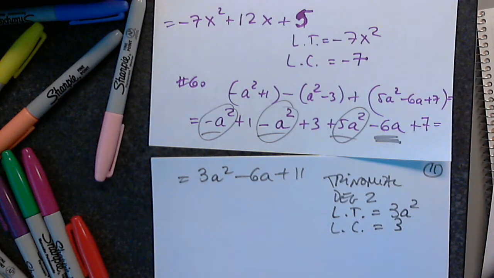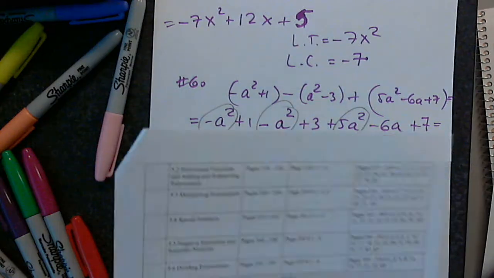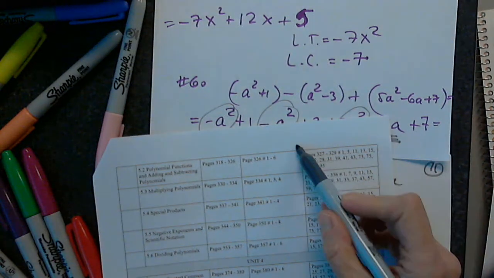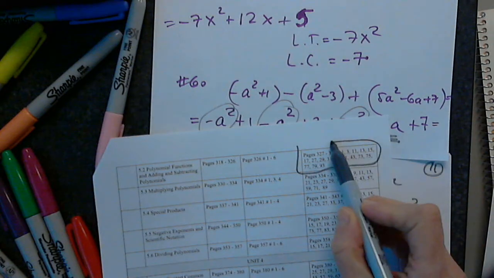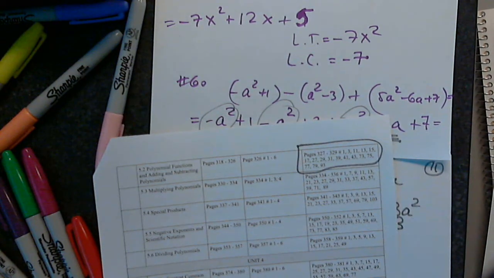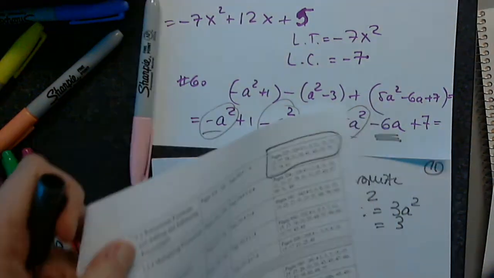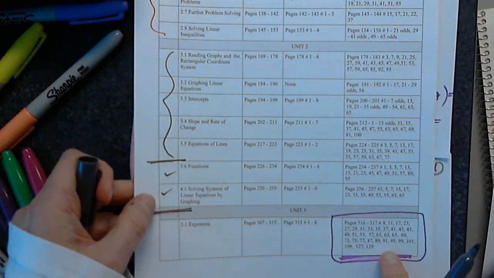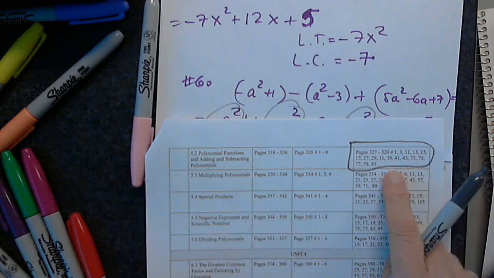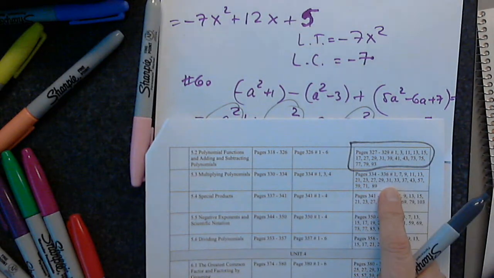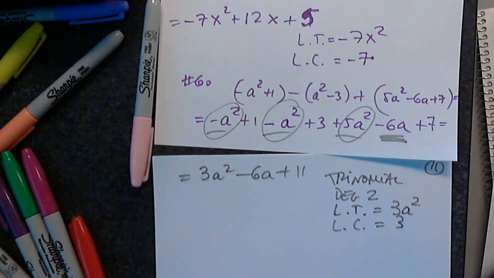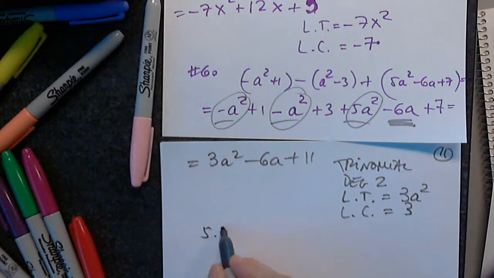Do we need more addition and subtraction of polynomials, or can I move on to multiplication? Let's move on. Okay. So you have this work as well, after you redo the problems we did in class, and then these, so we can move on to multiplying polynomials. Okay, 5.3.